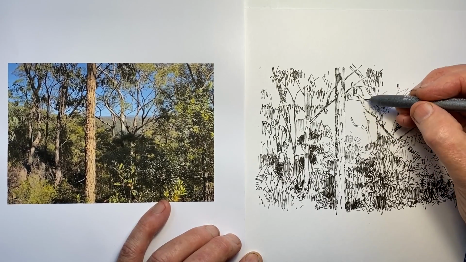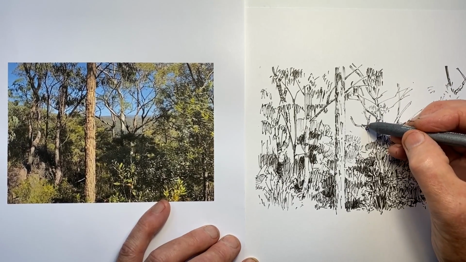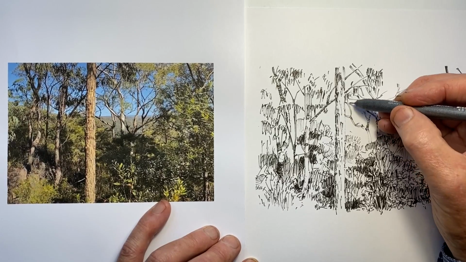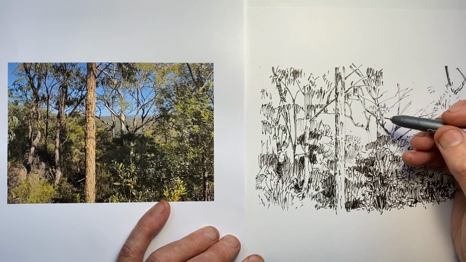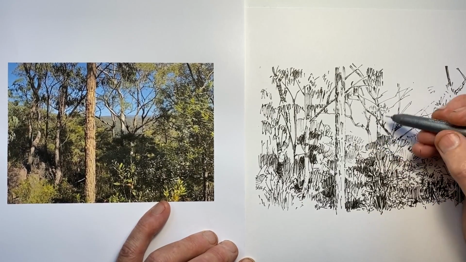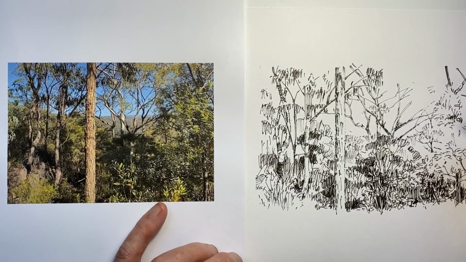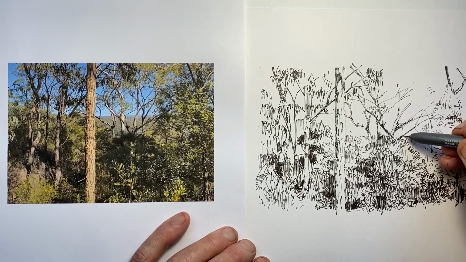And look how I'm changing my marks now for this tree, which is further away than the tree I did that was closer. Much less detail, because I can't see as much detail. So I want to have the way I draw this tree look very different to that first tree. Look how this closest tree, I've actually got some of the bark texture indicated, the way the bark is capturing the shadow. I haven't done that for the trees further back because it's not nearly as obvious.